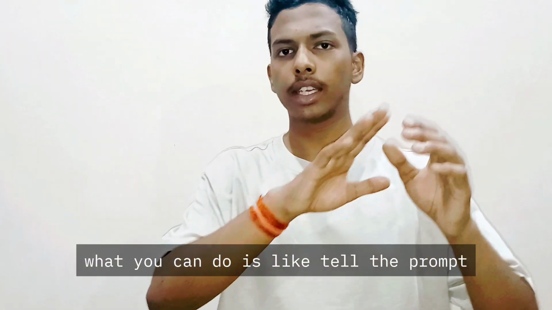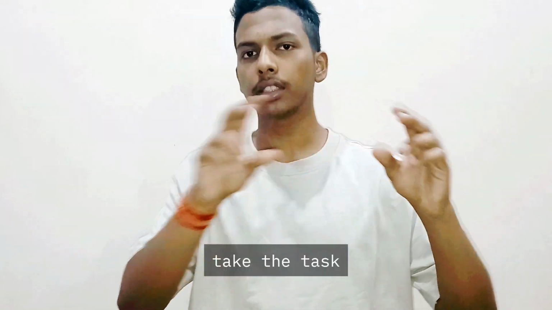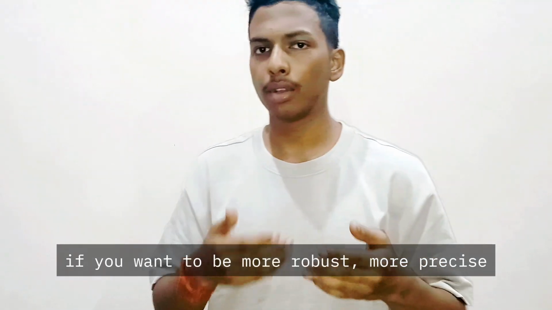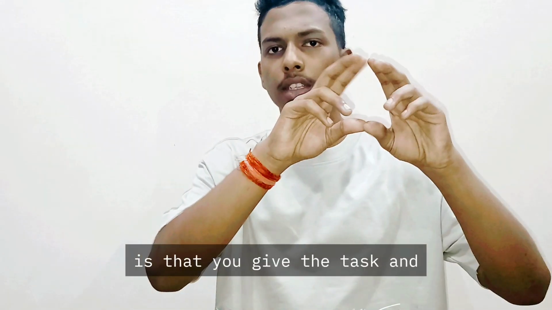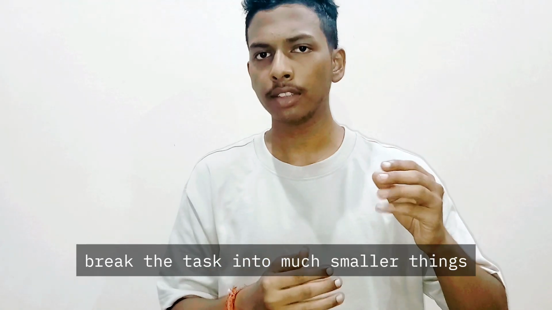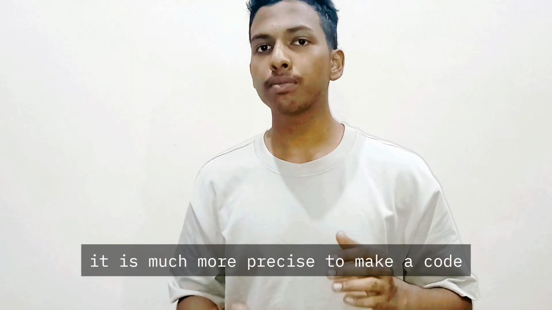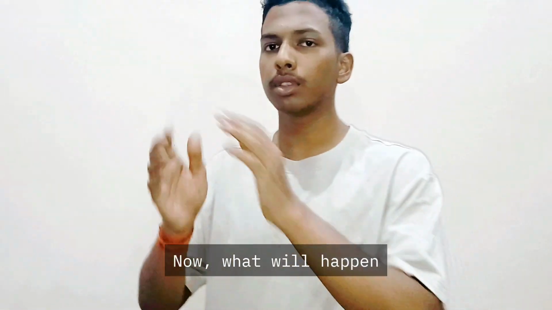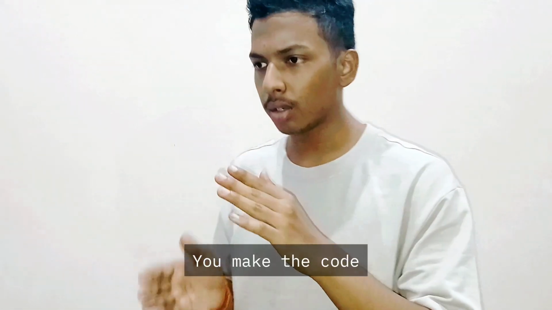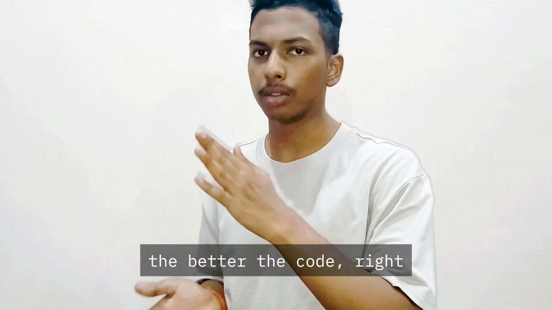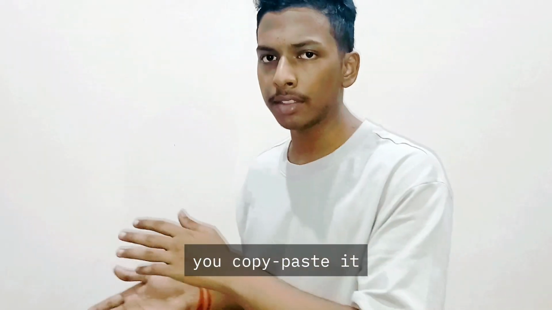What you can do is take the task, write the prompt, and give it to the LLM. If you want to be more robust and more precise, you give it the task and it will break the task into much smaller things, making them more instructable actions. Once that has happened, it is much more precise to make the code. The better the prompt, the better the process, the better the code. Now you have the code, you copy paste it.